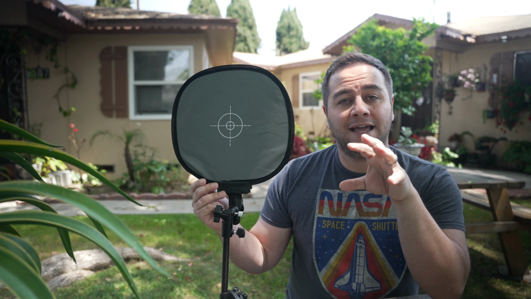But what you have to understand is exposure is a compromise between your highlights, your shadows, and your intended subject. This is still very useful, and I'm going to show you how to set your exposure in an outdoor setting right now.